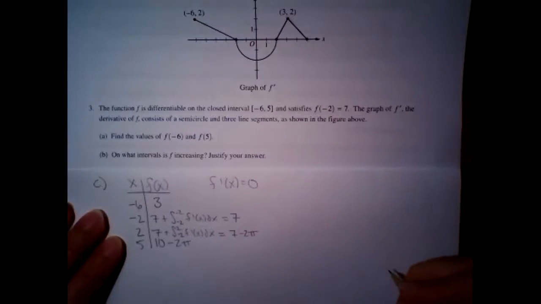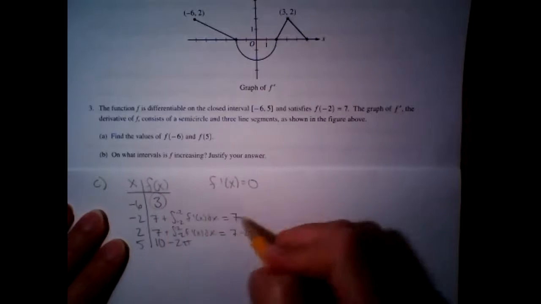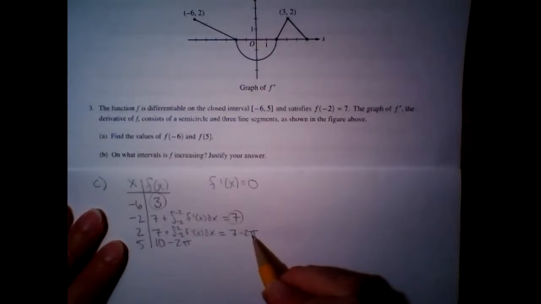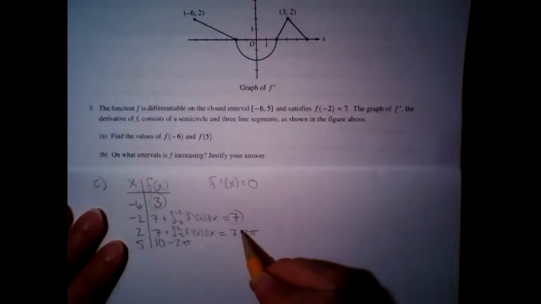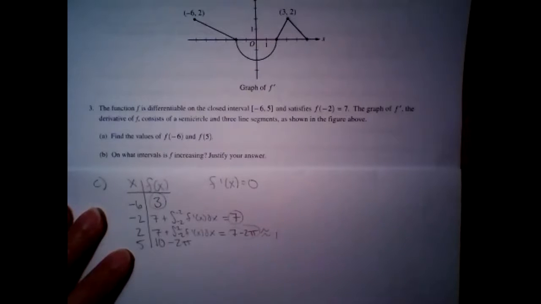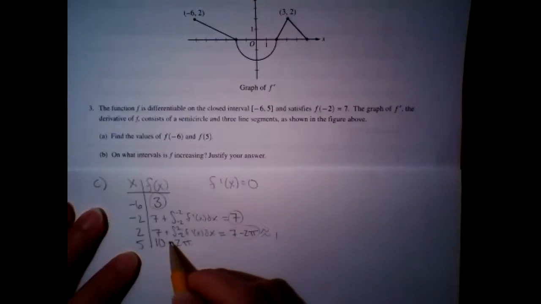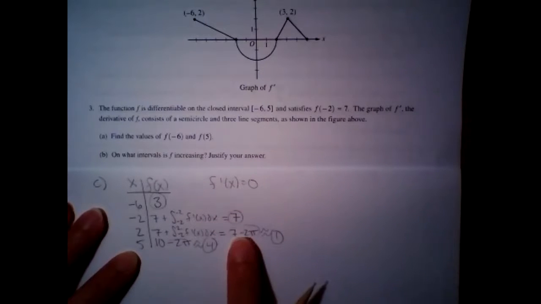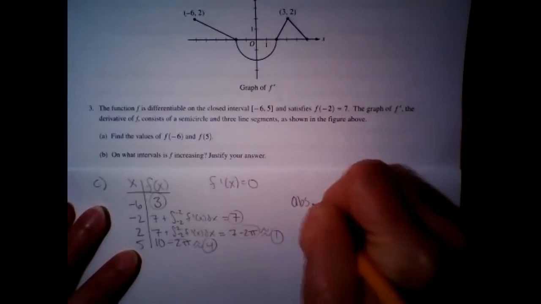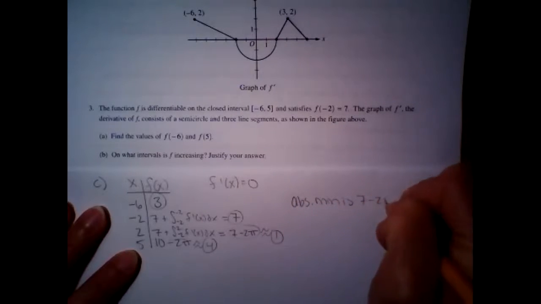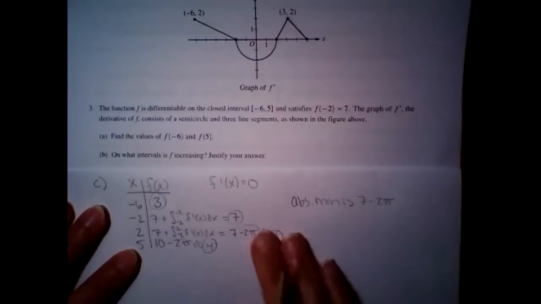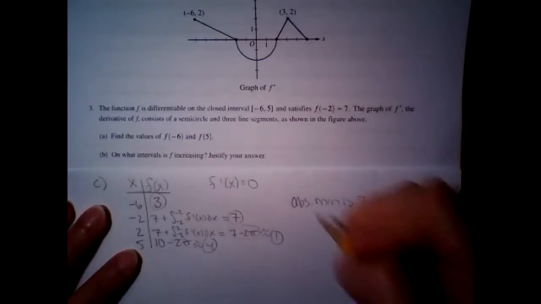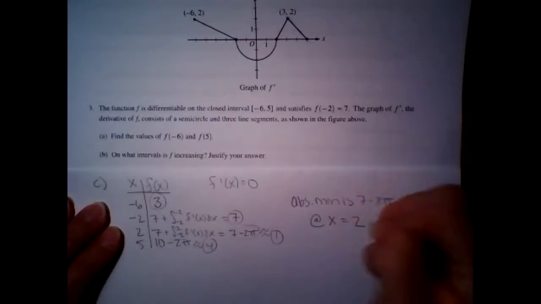Now they asked for the absolute minimum. So this one's 3, this one's 7. If you think of pi as being roughly 3, this would be roughly 7 minus 6, which would be 1. So this is roughly 1. And then this would be roughly 10 minus 6, so roughly 4, just estimating there. So the smallest one is this one. So our absolute minimum is 7 minus 2 pi. And if you estimate like that, don't write 1. That's not what it is. That's just roughly so we can see which one is the smallest. Absolute minimum is 7 minus 2 pi at x equals 2.